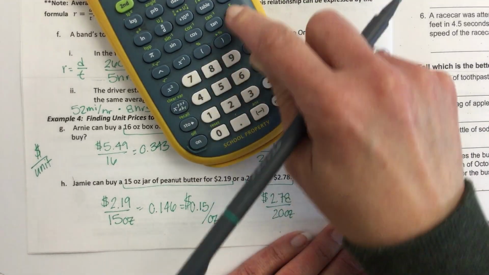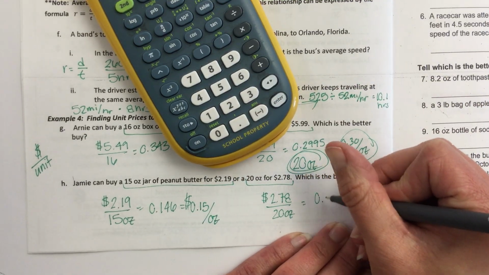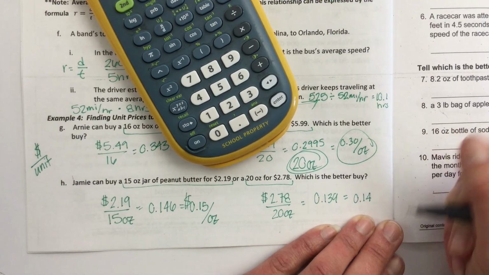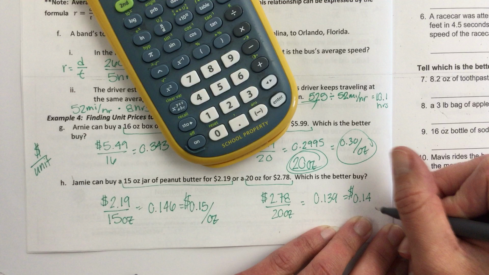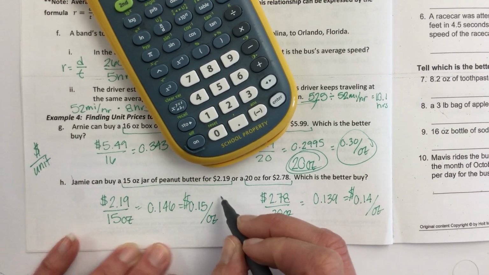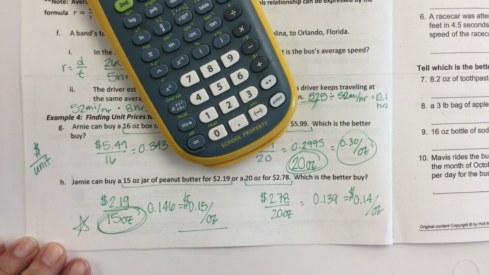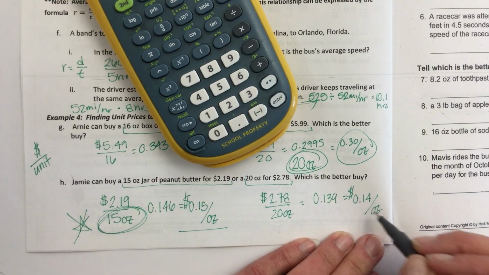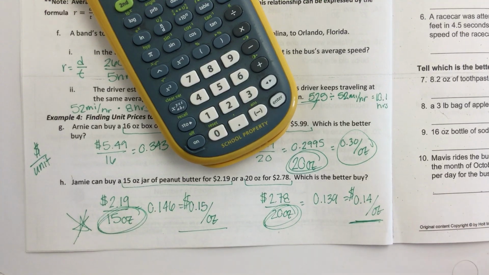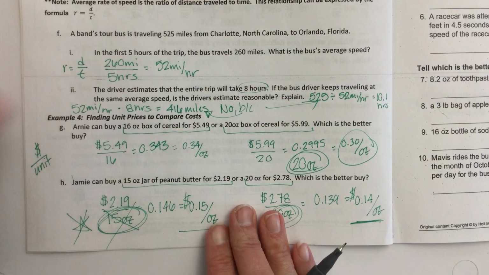And then 2.78 divided by 20 is 0.139, which when rounded gives you 14. That's where rounding is pretty important, because if you rounded wrong, you might be off. So on this one, the 15 ounce jar was the better deal. Oh, no, what am I thinking? The 14 is less than, duh, silly me. Just seeing if you guys are on your toes. So yes, cheaper is the better buy.